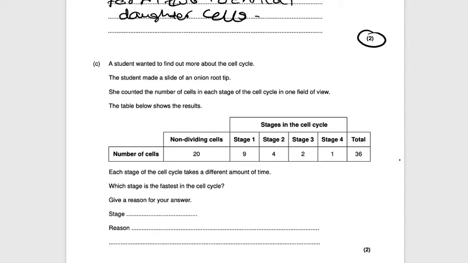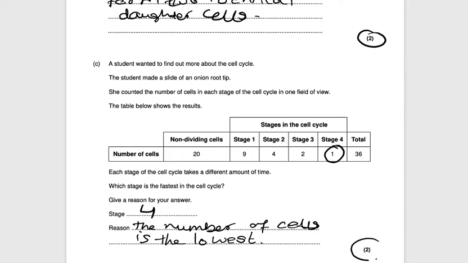So we are given the number of cells in this row, and as columns go down we are given stage 1, 2, 3, 4 over here. Now stage 4 has the lowest number of cells, and so stage 4 is the quickest. Okay, and your reason would be that the number of cells is the lowest during stage 4. So stage 4, the number of cells is the lowest. Okay, and that will get you 2 marks, one for that and one for that.